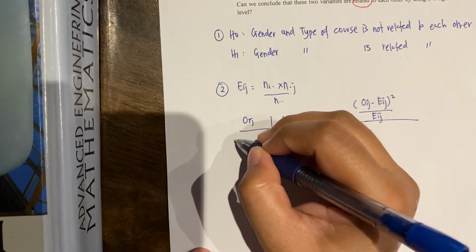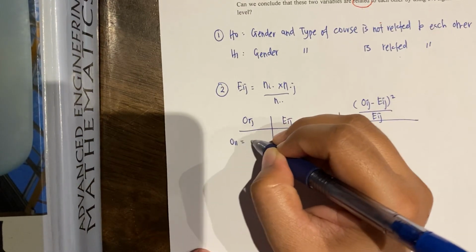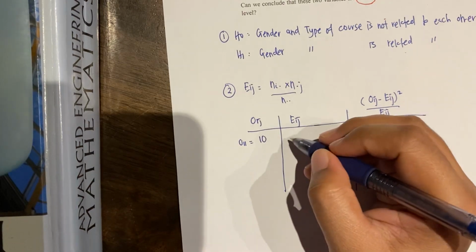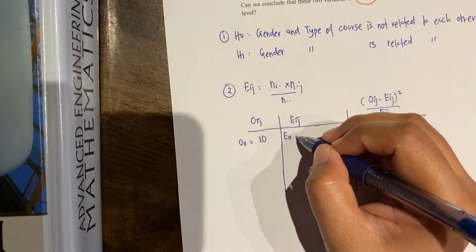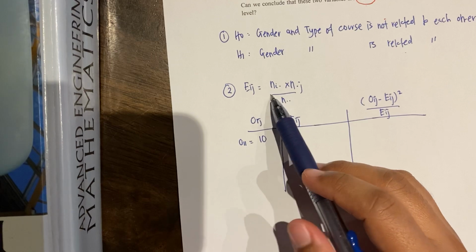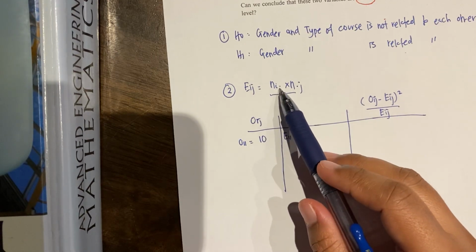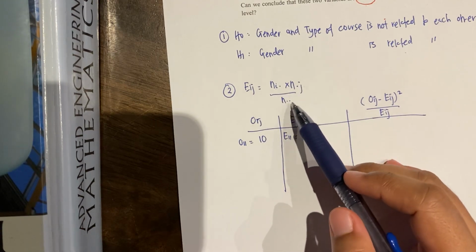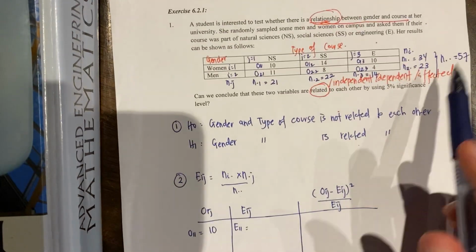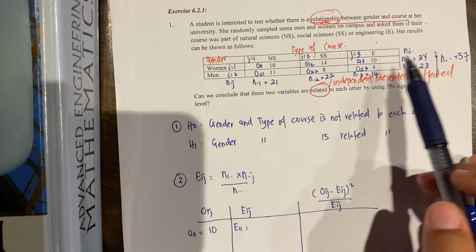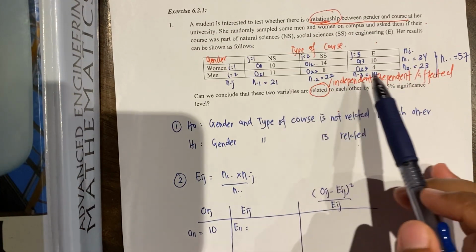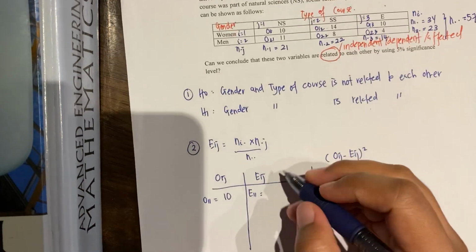So the first one, O11, is 10. For E11, we substitute n1 dot times n dot 1 divided by n double dot. So 34 times 21 divided by 57.